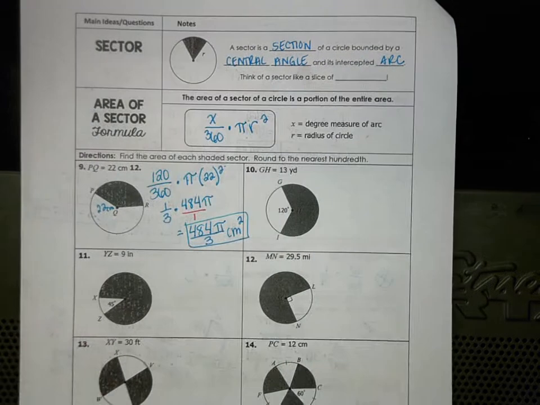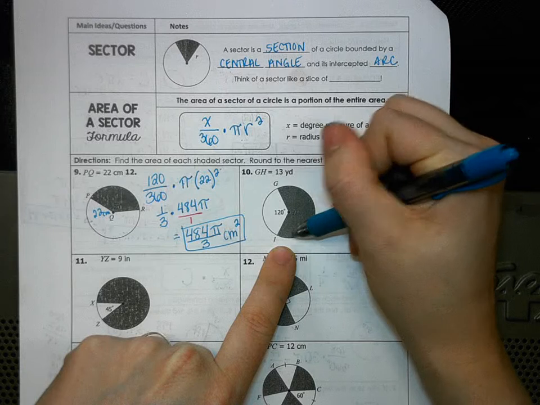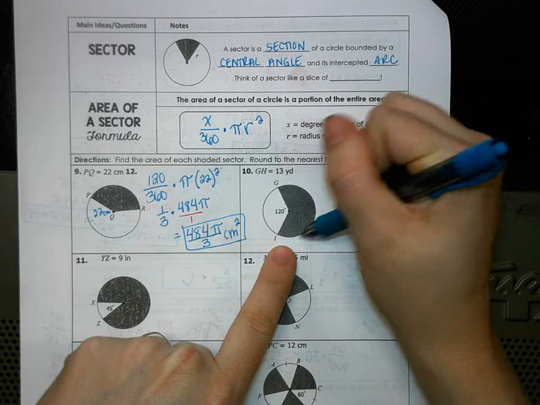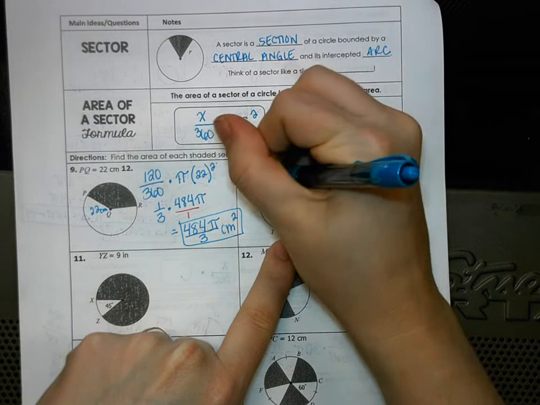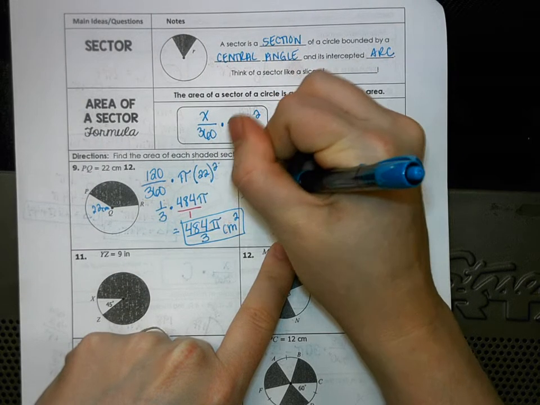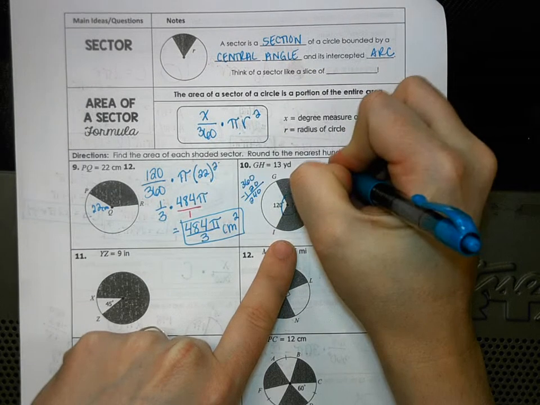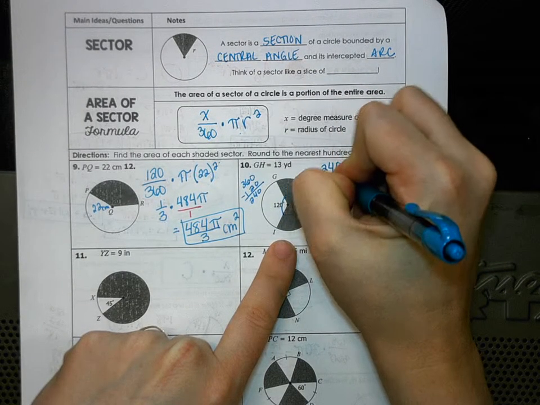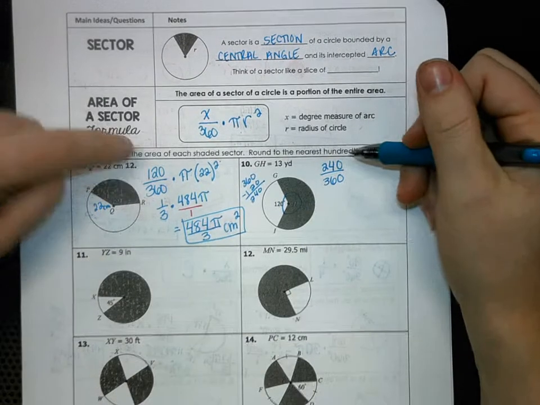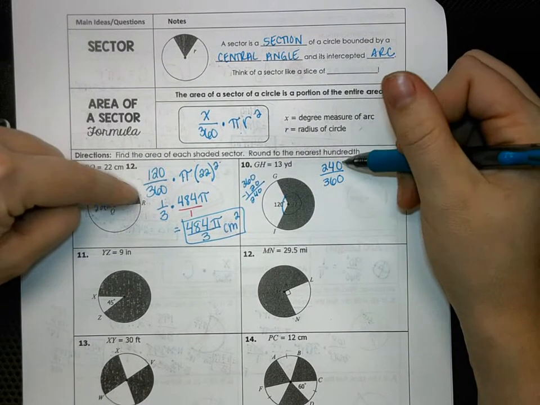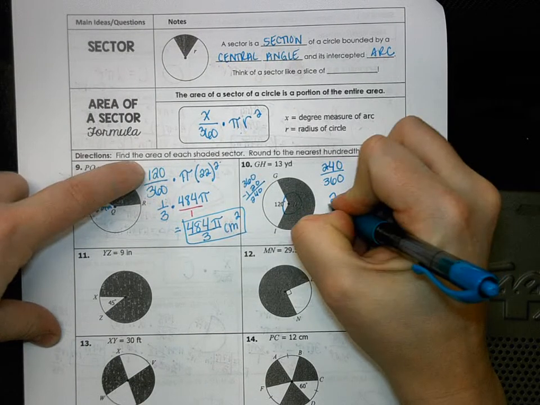Okay, let's try number 10. This section that's shaded, we don't know the degree of, but we know the degrees of an entire circle is 360. So I can find that degree by subtracting that other angle, 120. You get 240 degrees. So this time I have 240 out of 360. Well, this one was 120. If you reduce this fraction, this is 1/3 of the circle. 240 is twice 120, so this is going to be 2/3 of the circle.